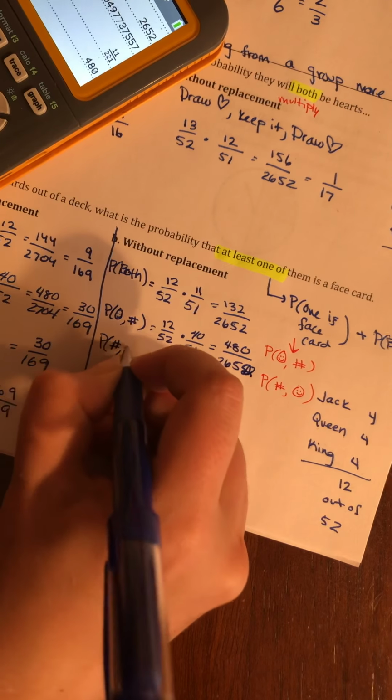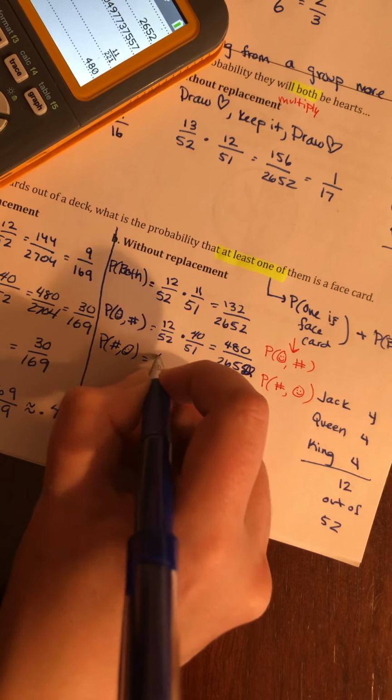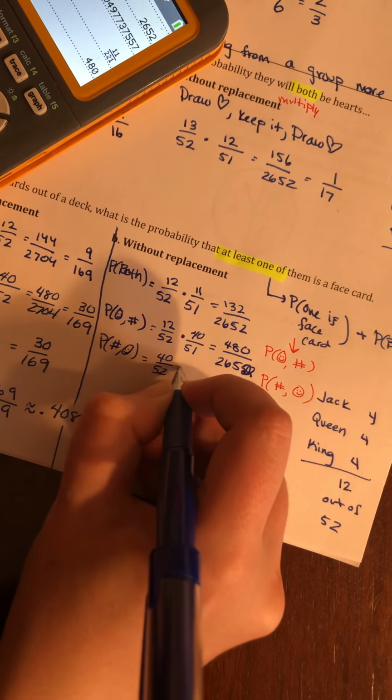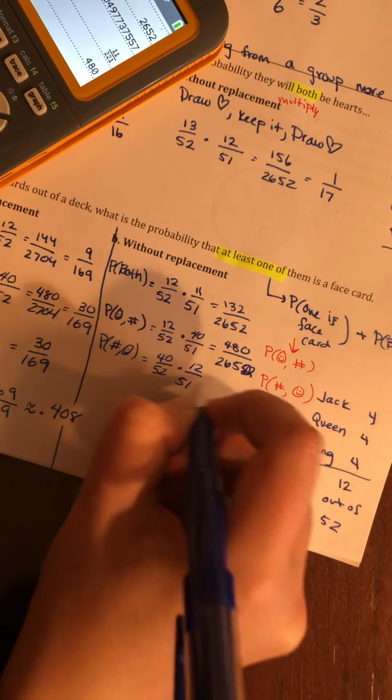Or the probability that it's a number and then a face. So 40 out of 52, and then the 12 faces out of 51.